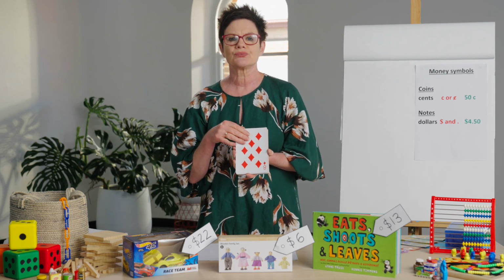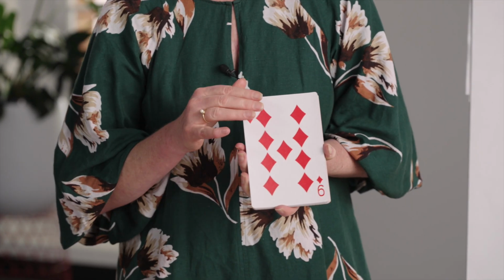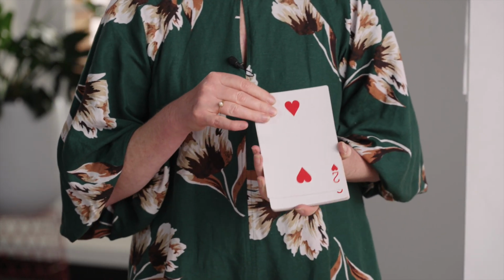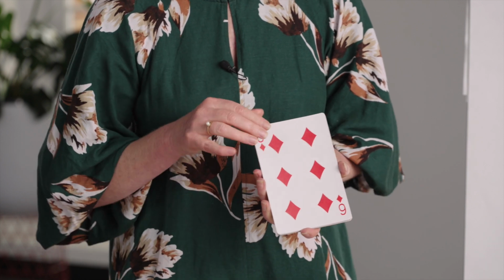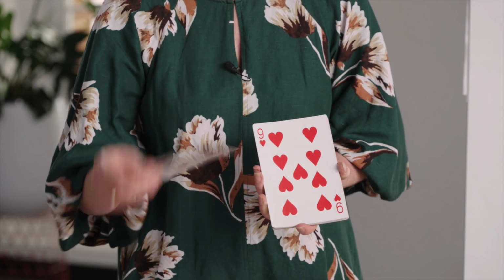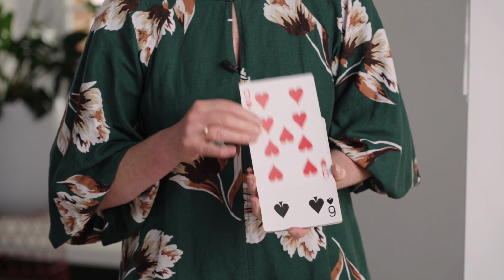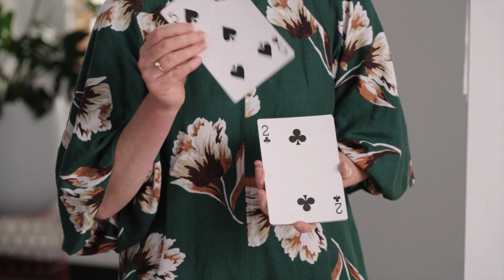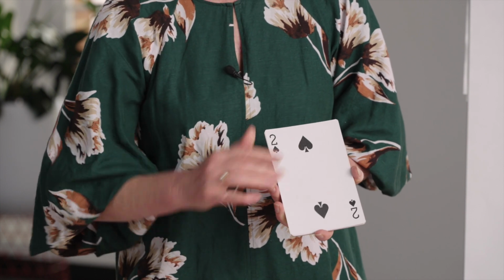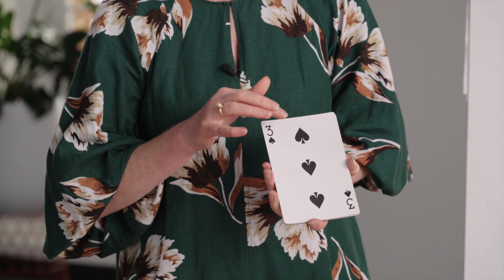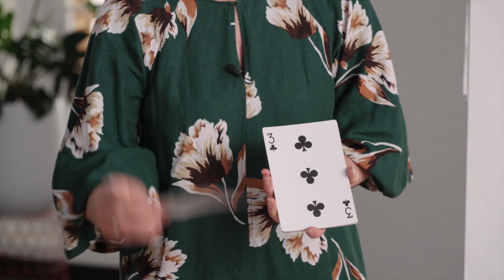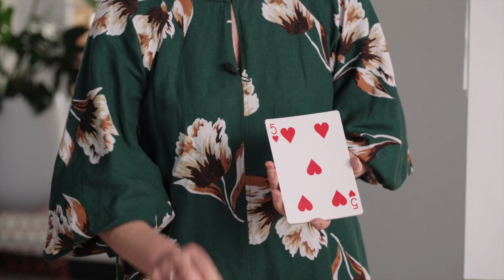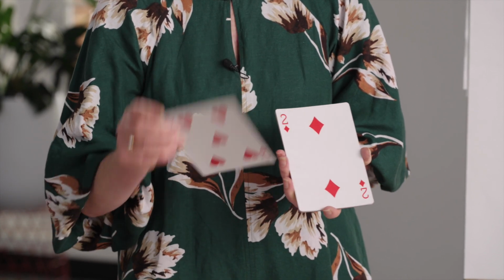Double 8, 16, double 9, 18, double 2, 4, double 6, 12, double 9, 18, double 6, 12, double 5, 10. Double 2, double 2, you know those ones. Double 3, 6, double 3, 6, double 9, you're right, 18, double 5, 10.